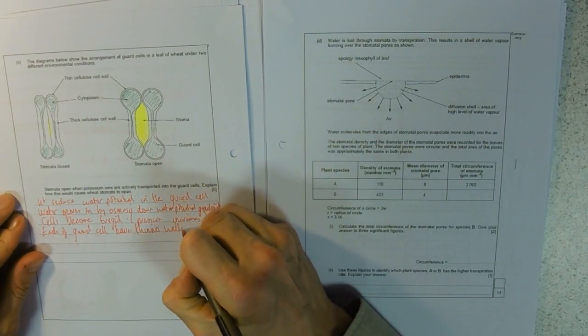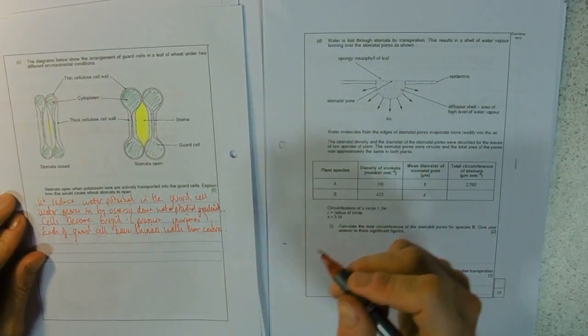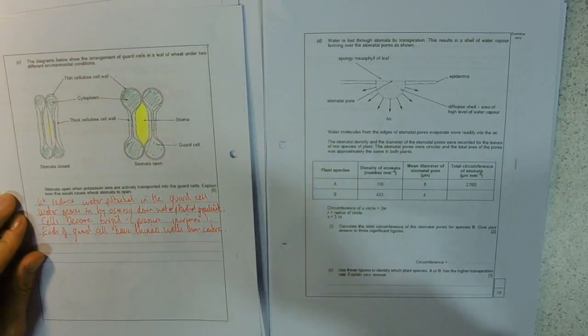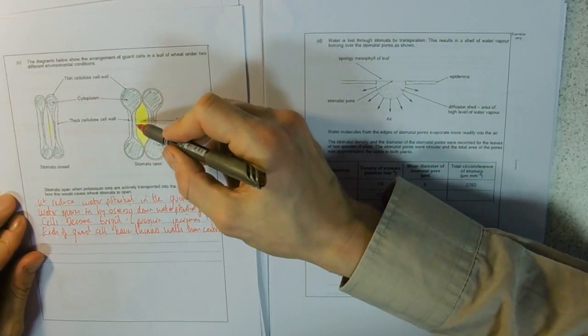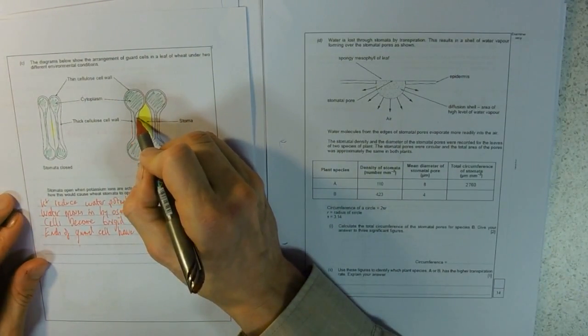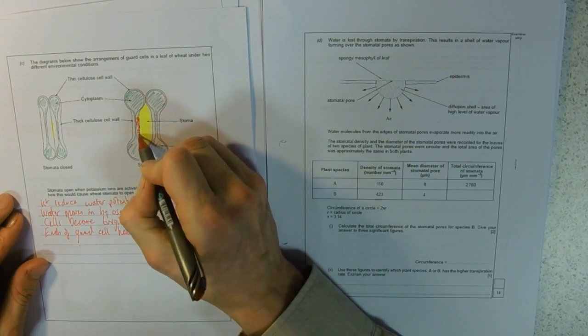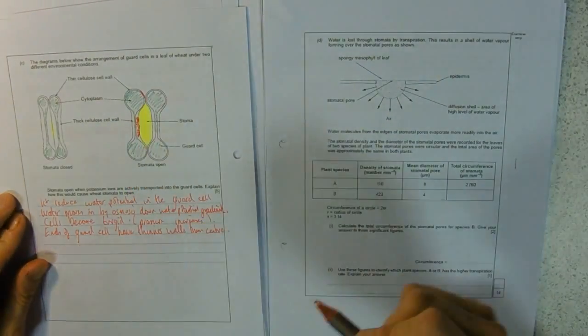Or you could say it the other way around: the centre has thicker walls than the ends. If I just show you, this area here is thick and thin at the end there. That's what we're talking about.